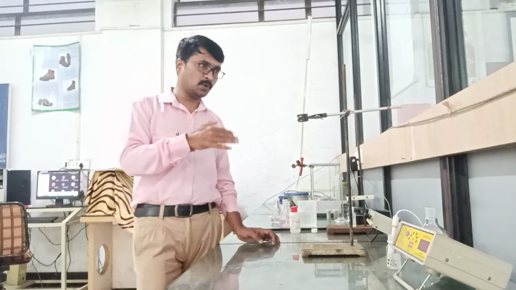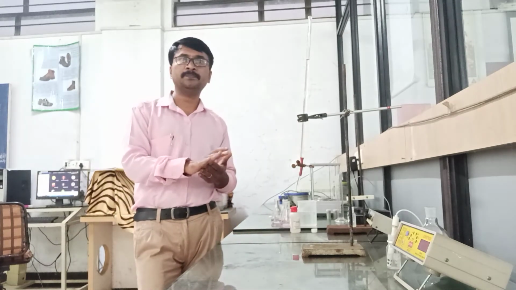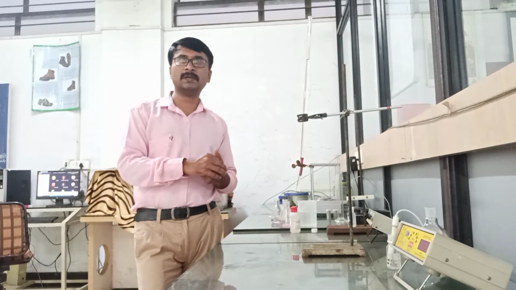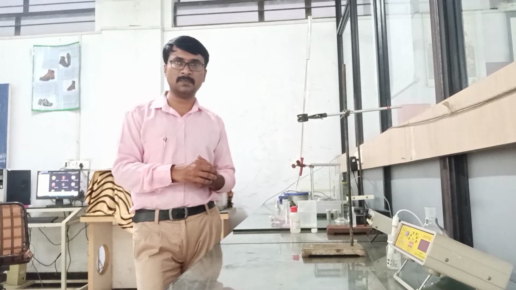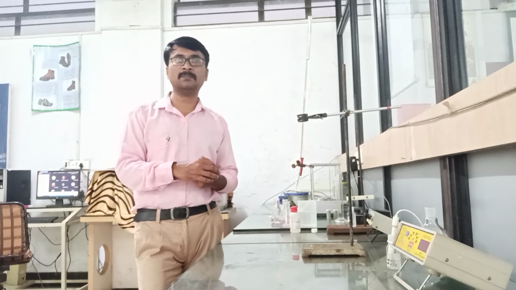So from this formula we can easily determine the amount of carbon dioxide present in the water sample in milligrams per liter.